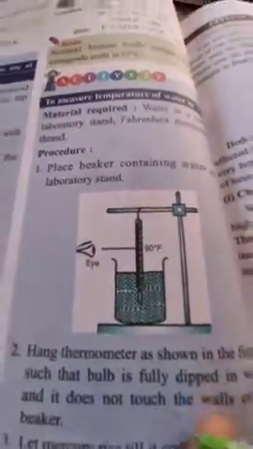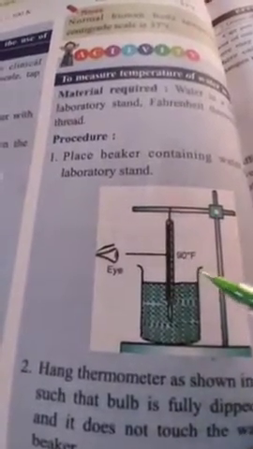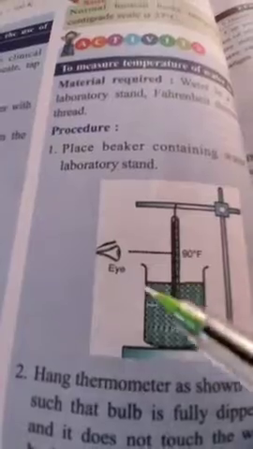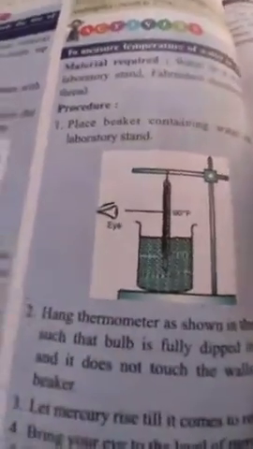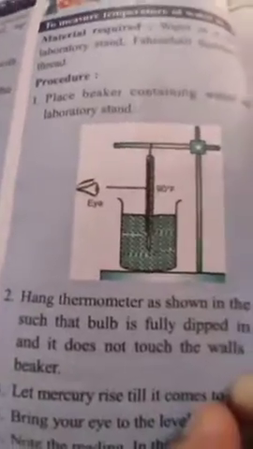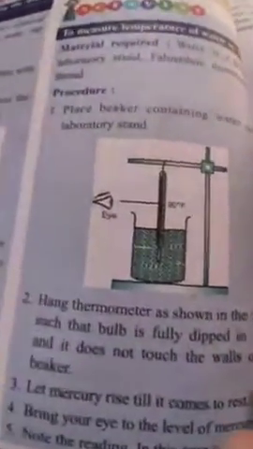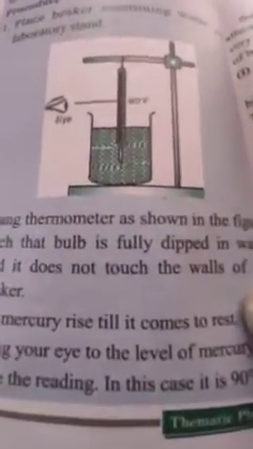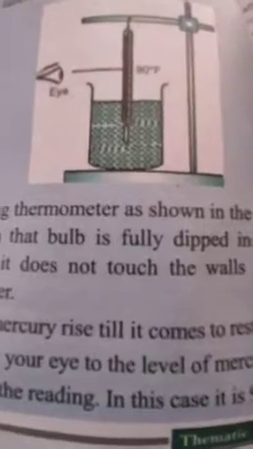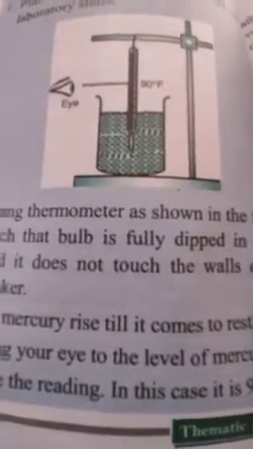This is the laboratory stand, and this beaker containing water is placed on it. Now hang the thermometer as shown in the figure such that the bulb is fully dipped in water and it does not touch the walls of the beaker. We have to make sure that the thermometer does not touch the walls of the beaker.